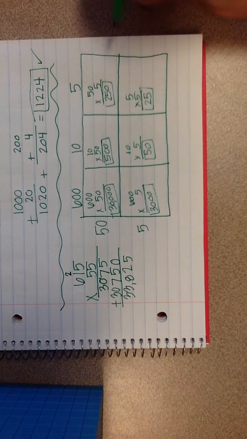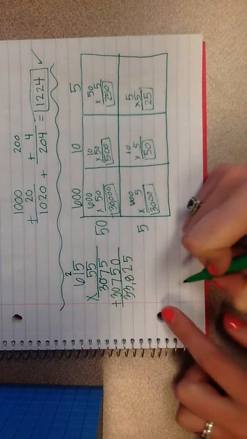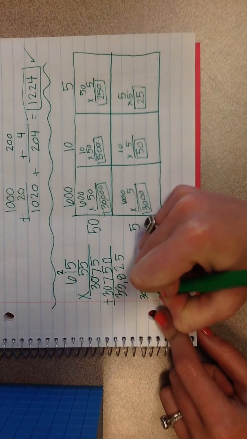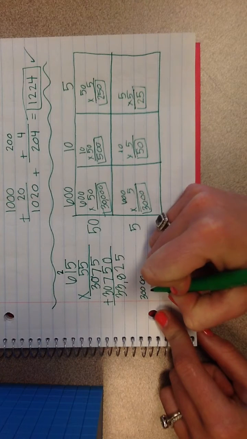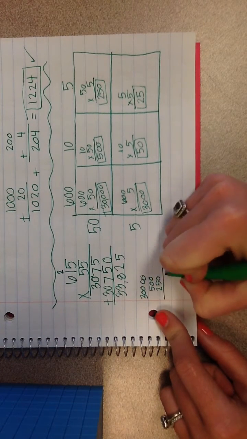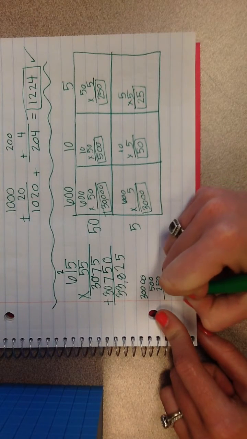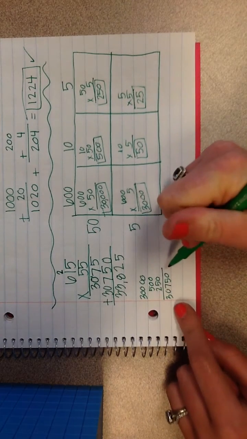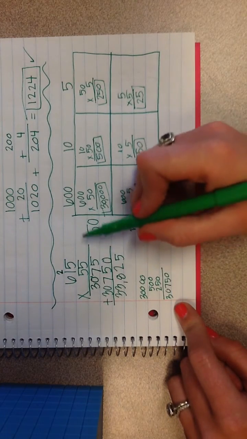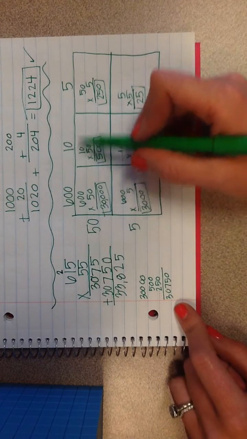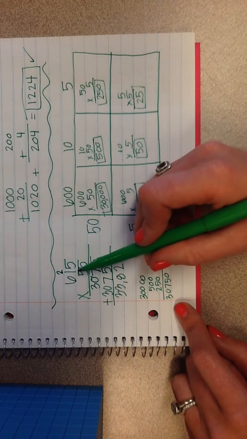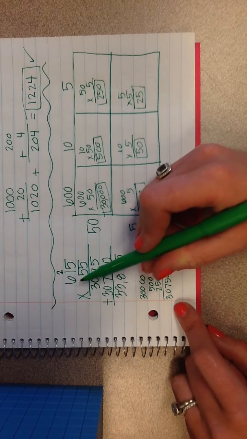Now I can add these all up. Let's see, I'm running out of space a little bit, but we'll say 30,000 plus 500 plus 250. So we know we're on the right path so far because we got the same digit right here, and that's when we were multiplying by our 50, doing 50 to all the place values up here. Remember, we did 50 times 5, 50 times 10, 50 times 600.